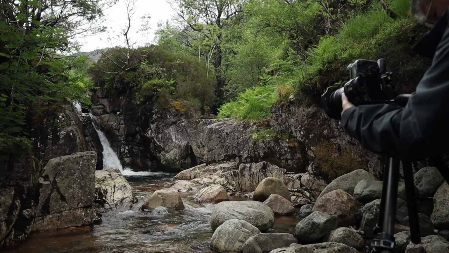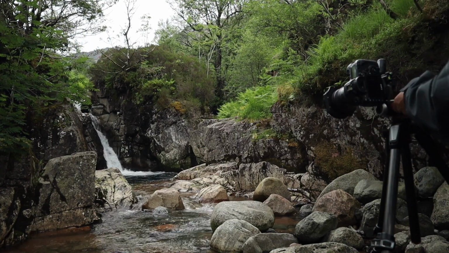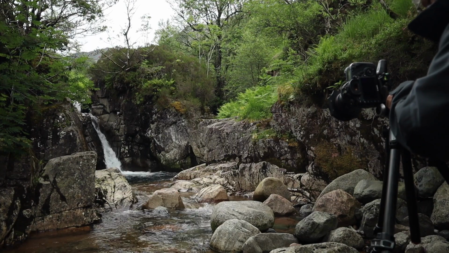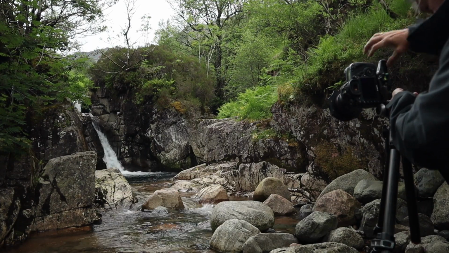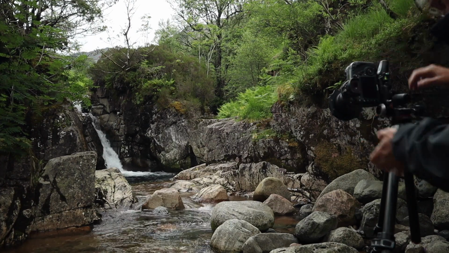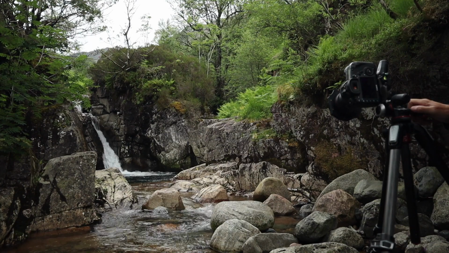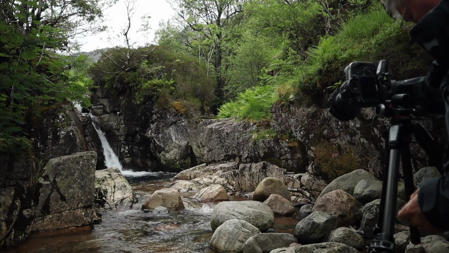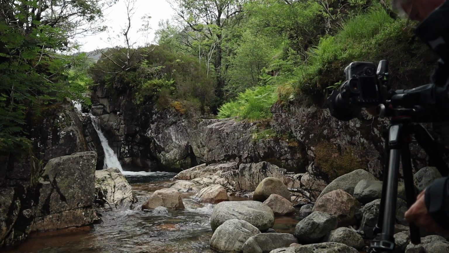Right, so if I zoom out, what I'm going to do is take another composition, but I want to get the waterfall in the far left hand side. There's a couple of rocks in front of me that are fantastic for foreground interest. I've just double checked the polarizer. Yep.